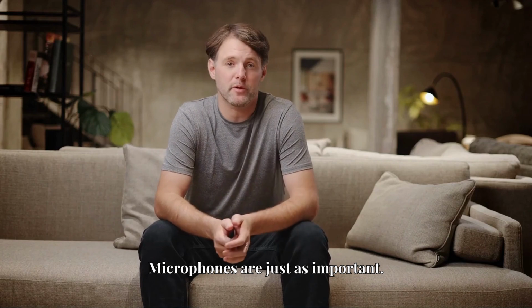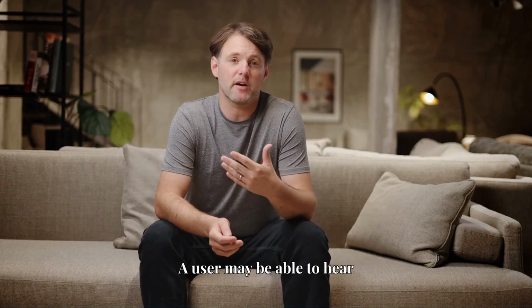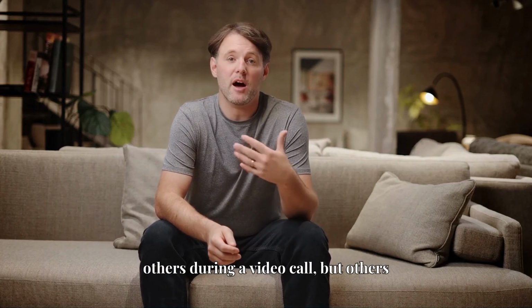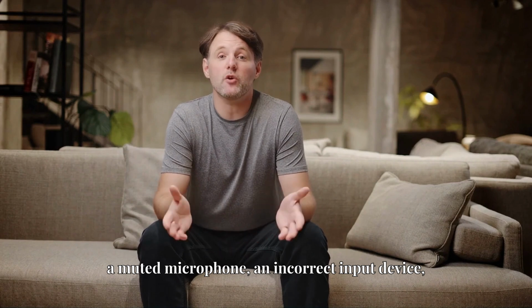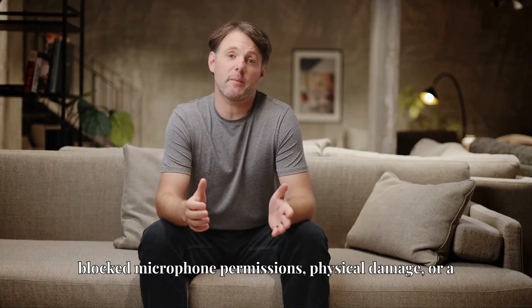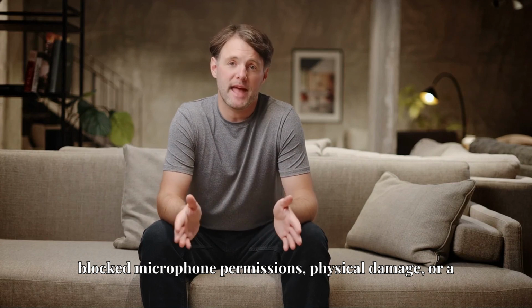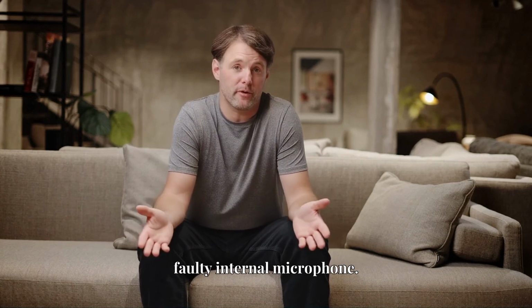Microphones are just as important. A user may be able to hear others during a video call, but others may not be able to hear them. In that case, the issue could be a muted microphone, an incorrect input device, blocked microphone permissions, physical damage, or a faulty internal microphone.